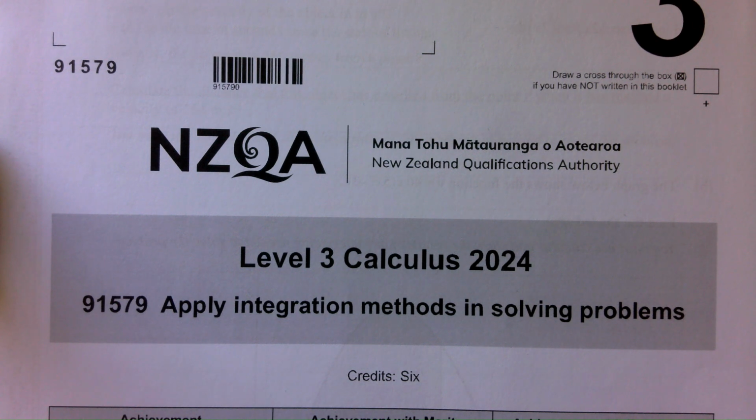Hey team, this is going to be a walkthrough of the Level 3 Calculus 2024 integration paper. As ever, if you're doing this paper from scratch, have a go at each question, pause me before I tell you how to do it, give it a go yourselves, and if you get stuck and you want to check how you're getting on, then press play and listen. Make sure you've got your resource sheet, calculator, pen, pencil, stuff like that to hand, and we'll jump straight in.